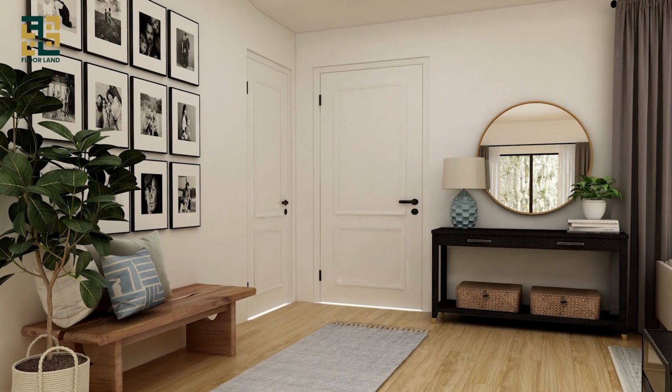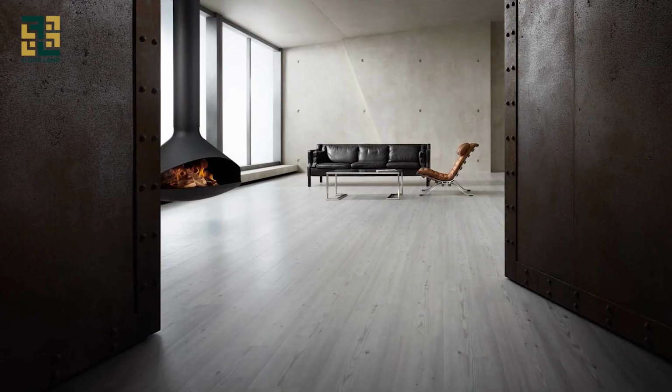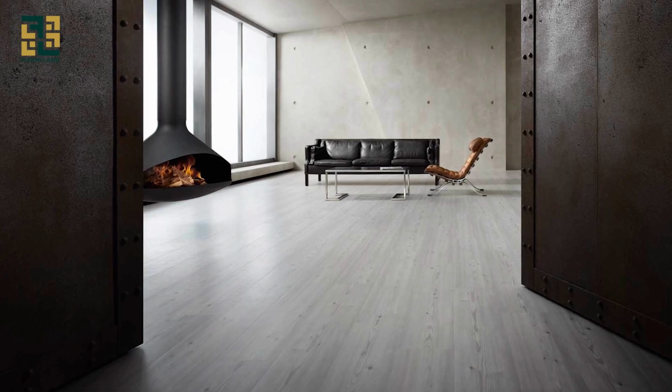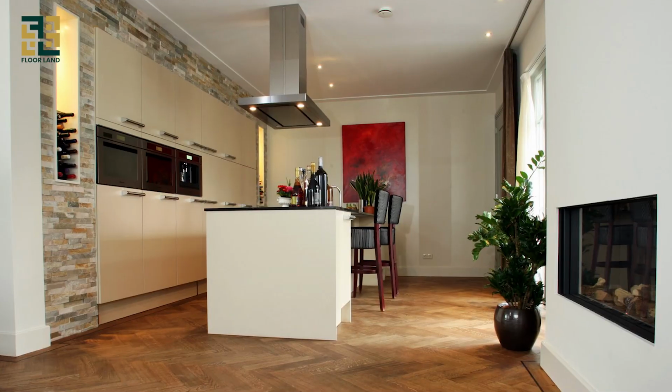And there you have it, a beautifully laid vinyl plank floor that flows seamlessly through multiple rooms. We hope this step-by-step guide helps you with your project.